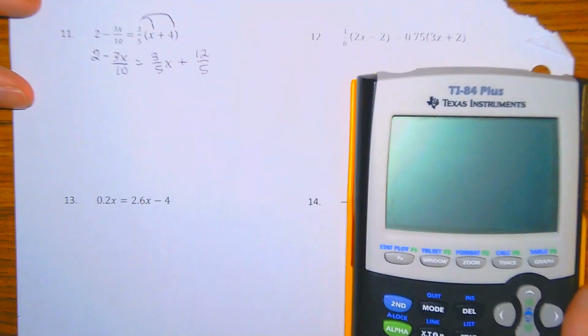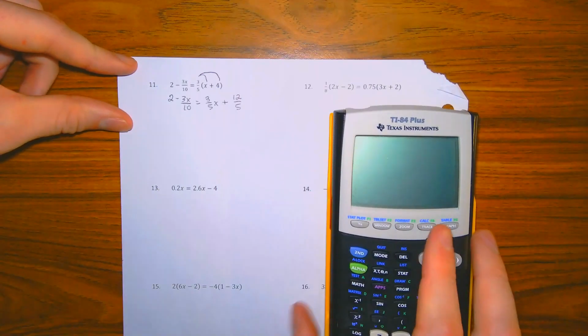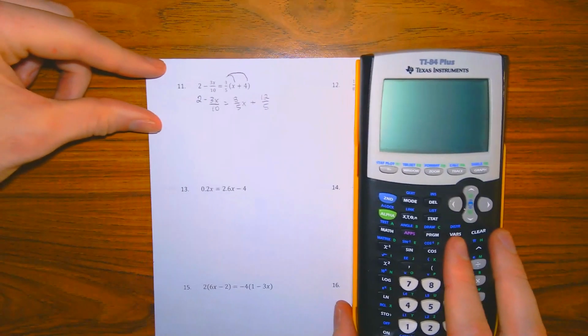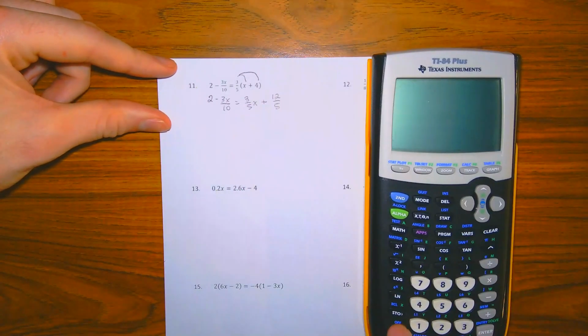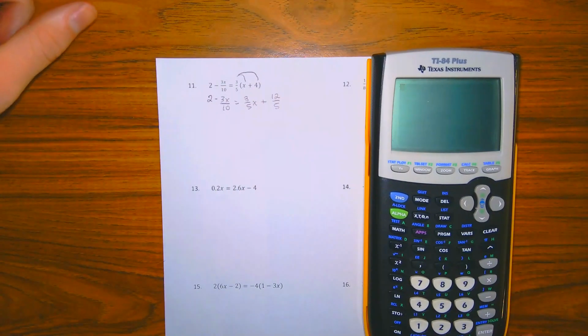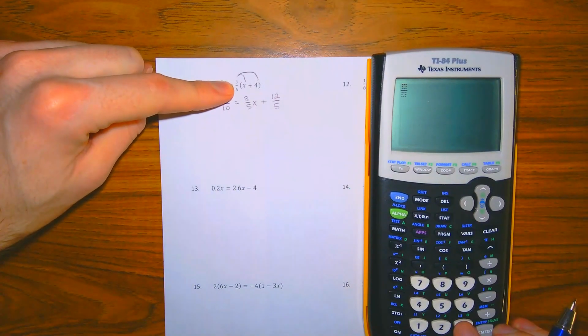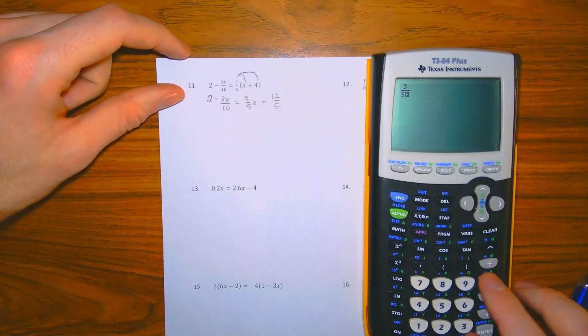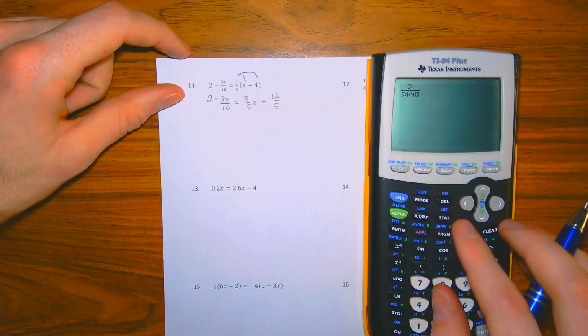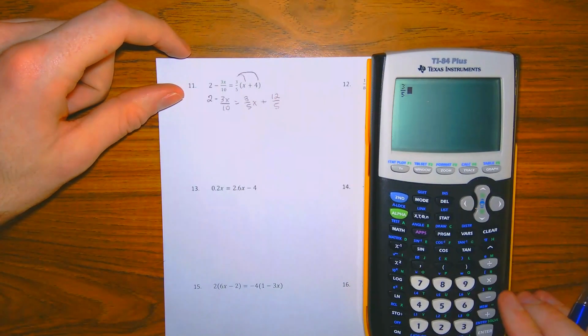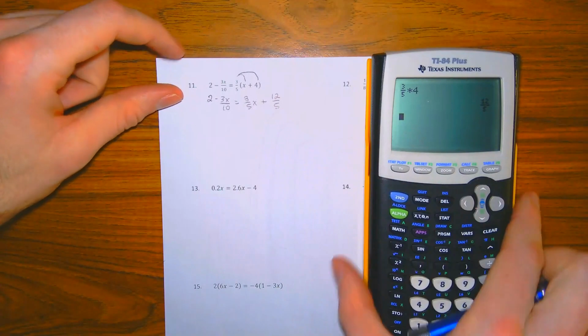Let me show you real fast with our calculator. Okay, turn on, clear that. So what we're doing is 3/5, so alpha y equals numerator over denominator, 3 over 5. And we want to times that number by 4. You can see that's 12/5, and that's what we have there. Okay?